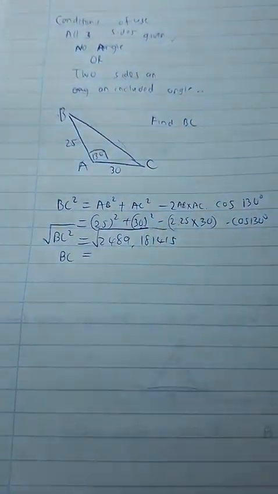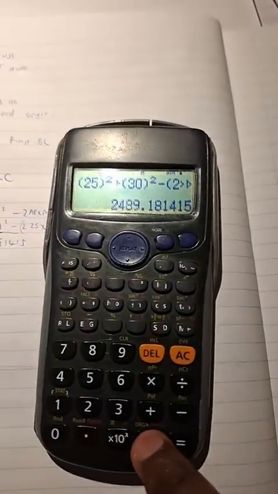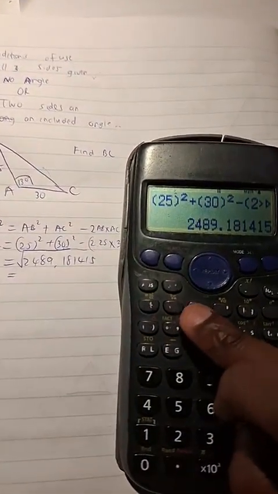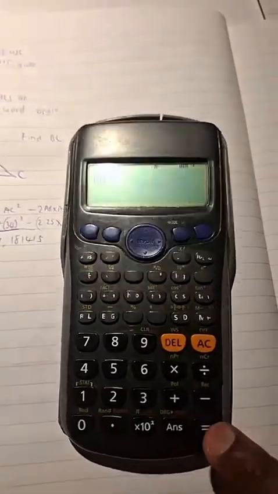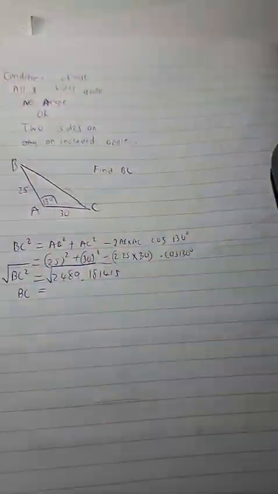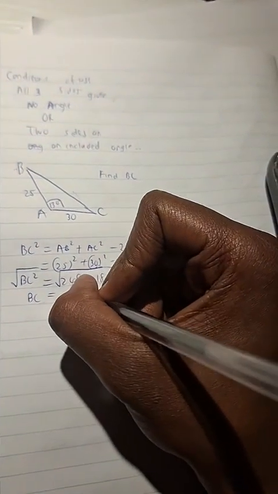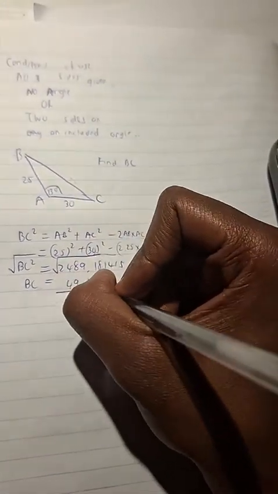I'll round off at the end. So then that means the square root of the answer is equal to 49,89.